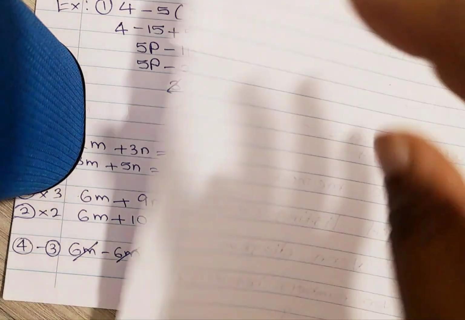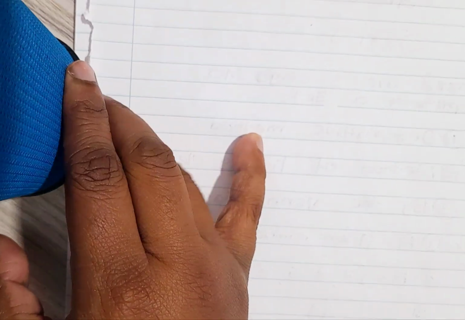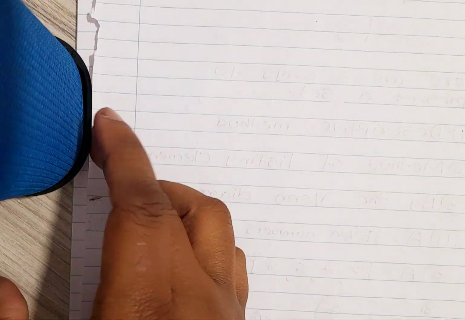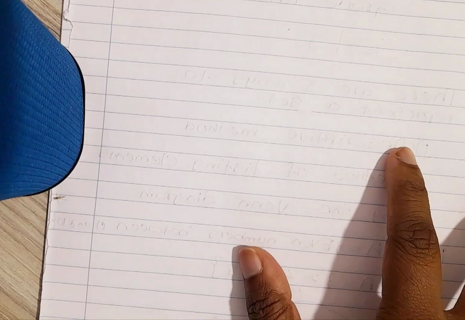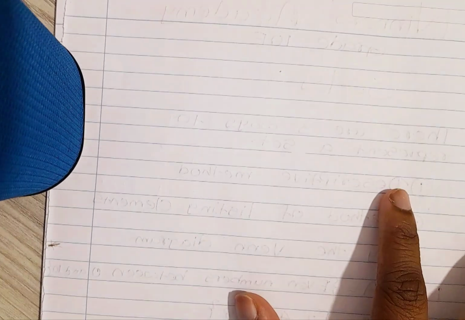Look at this carefully. This is the last example, so look at this carefully.